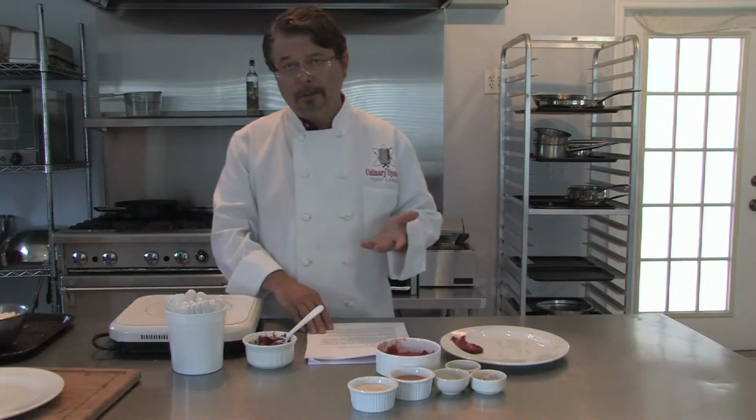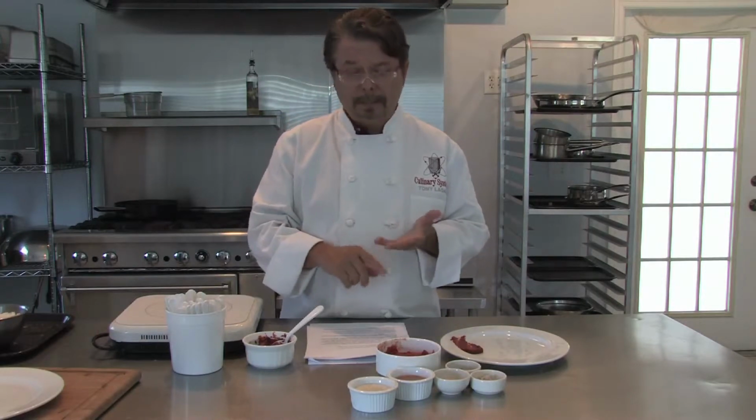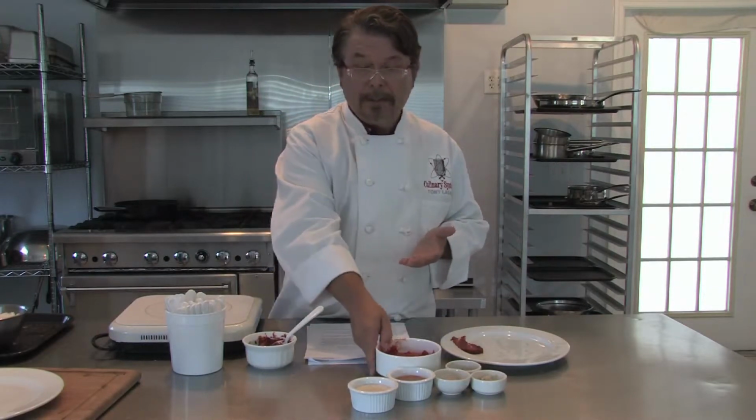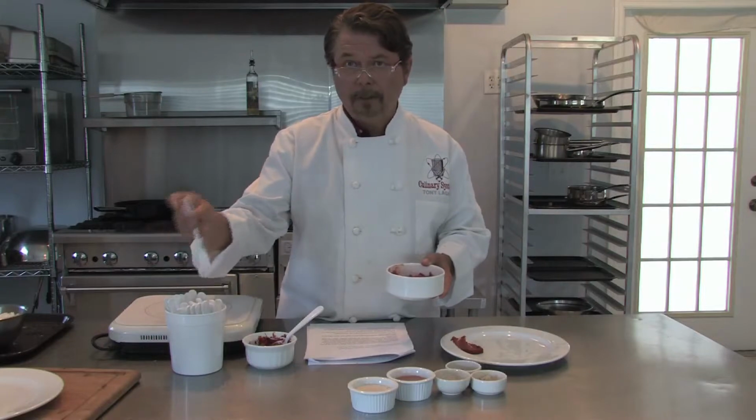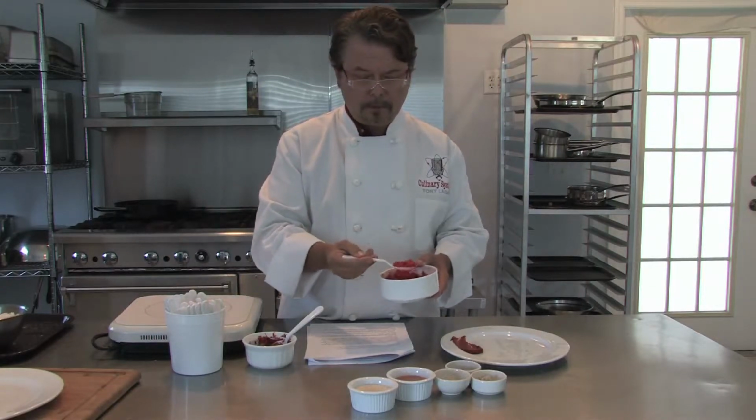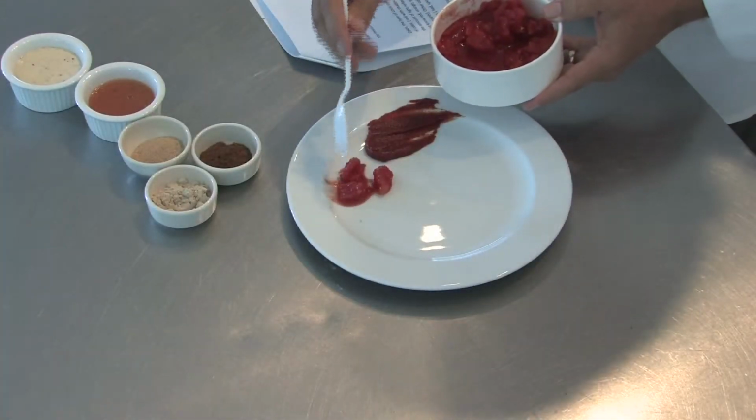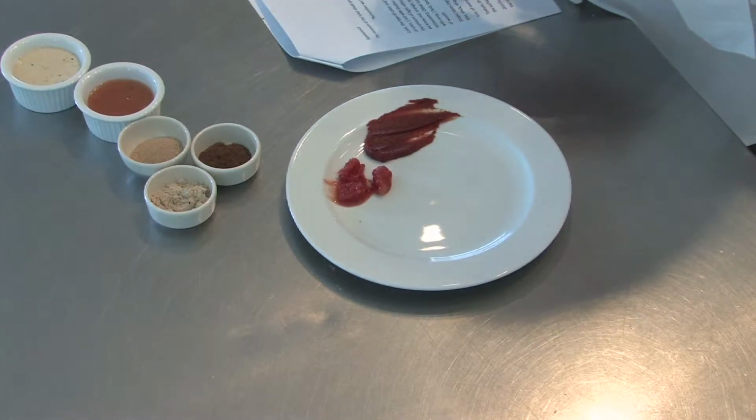The other part of appearance could be the shape, could be the size. If we look at these diced tomatoes, if we were to describe their appearance, we might be describing the size of the dice.